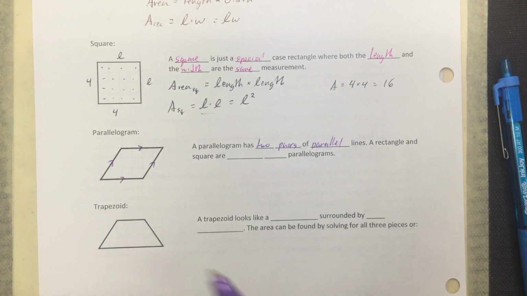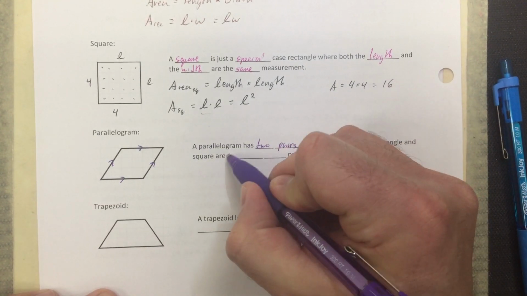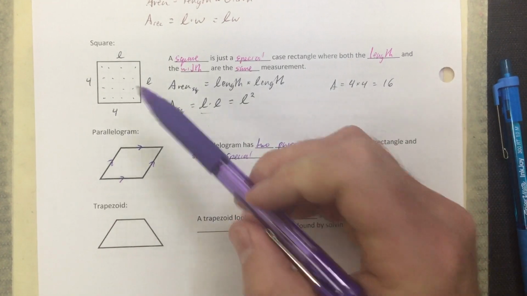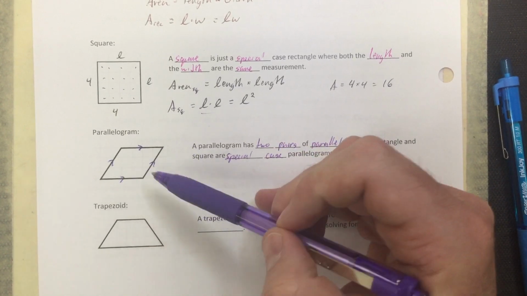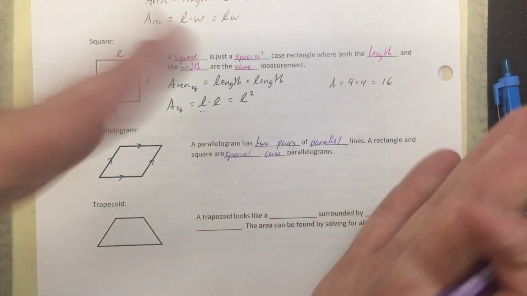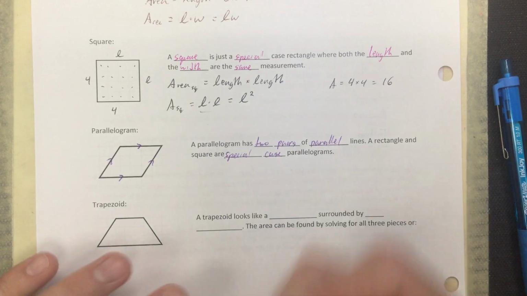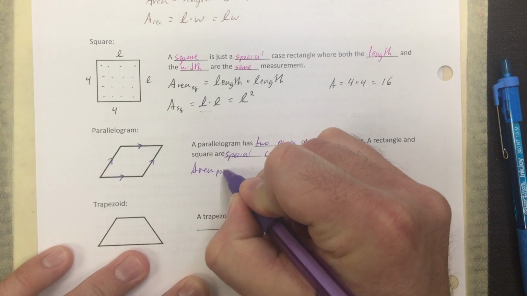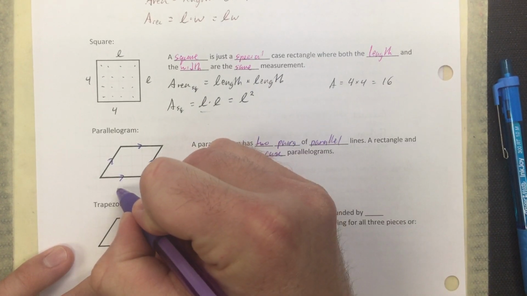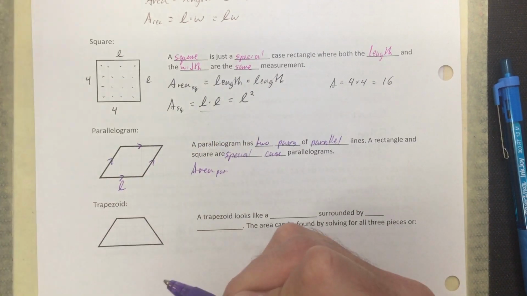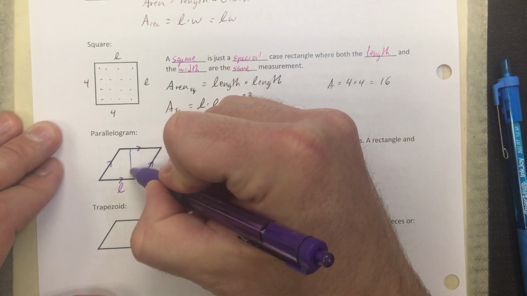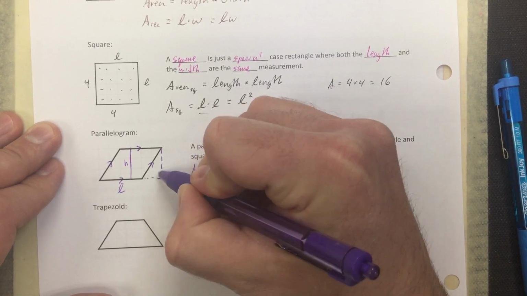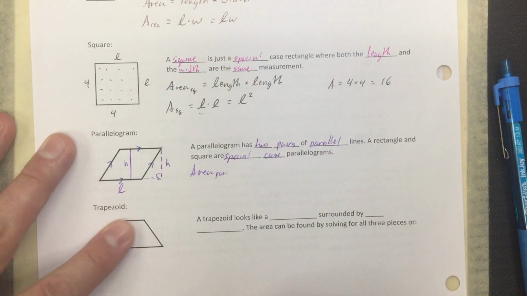Now, a rectangle and a square are what we would consider special case parallelograms because their edges are parallel to each other as well. It's just that we think of a parallelogram, some of them are slanted, so to speak. To find the area of the parallelogram, we need our length right here, and we need another measurement. We need the height of the parallelogram. We could also think of this as being the height. So that would be our height.